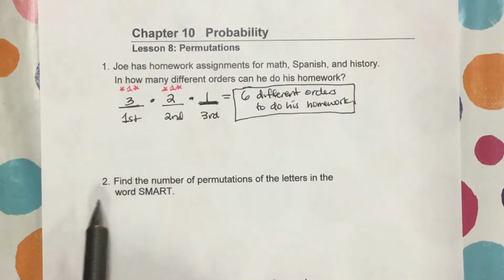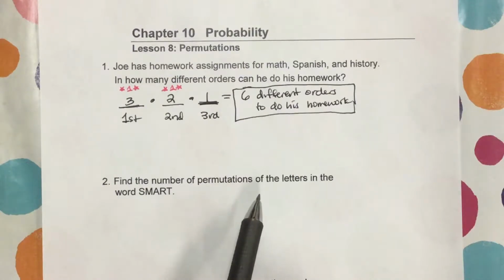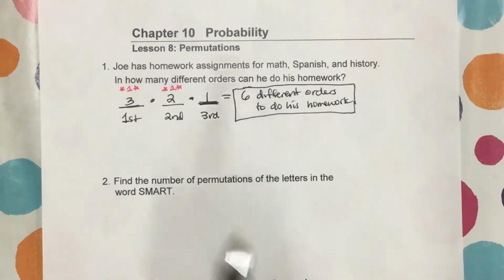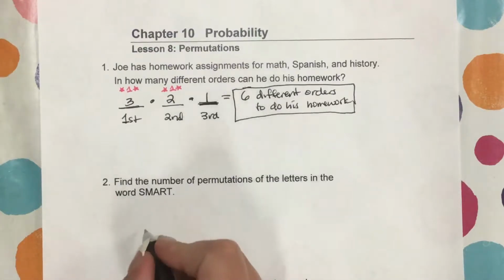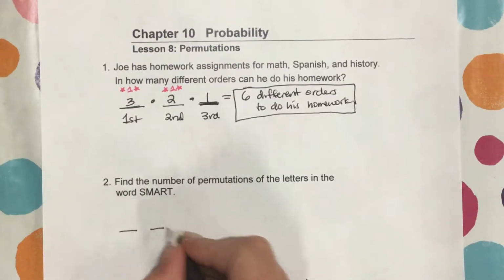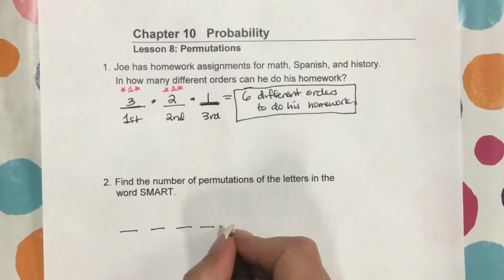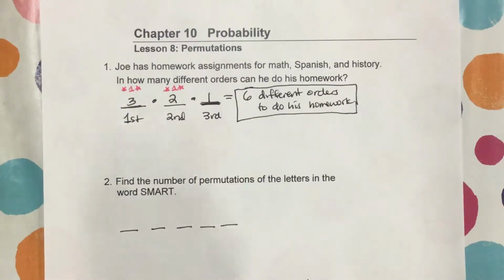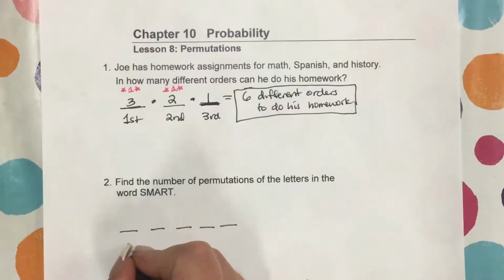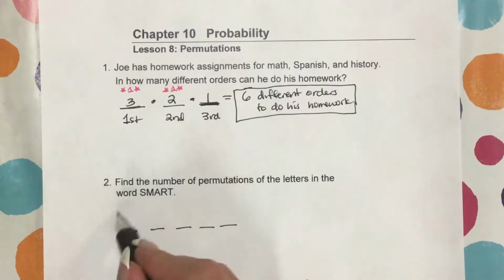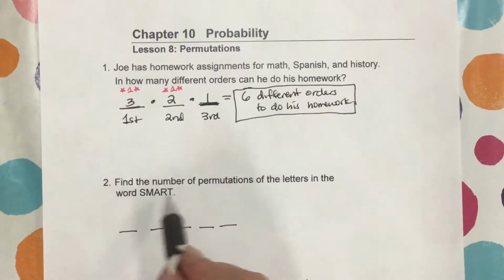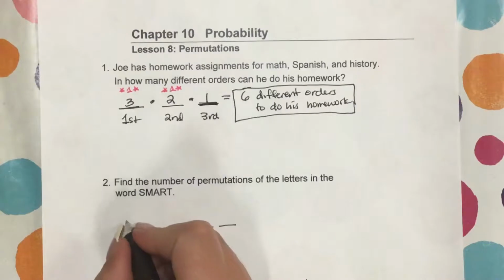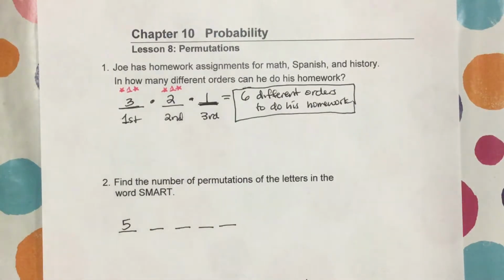So number 2 says find the number of permutations of the letters in the word smart. So the number of permutations, all right. So SMART has 1, 2, 3, 4, 5 letters in it. So there's going to be 1, 2, 3, 4, 5. Okay, so this is the first letter. So how many options are there for the first letter? Well, there's 1, 2, 3, 4, 5, because any of these letters can be first. So there's really 5 options for the first letter.